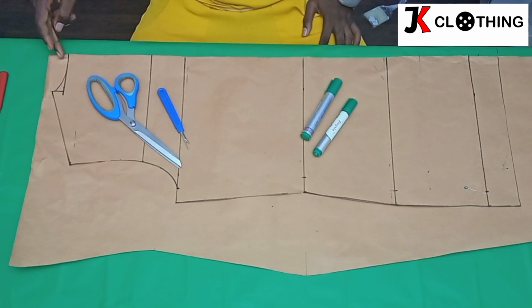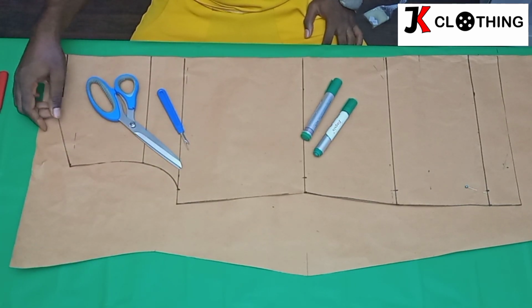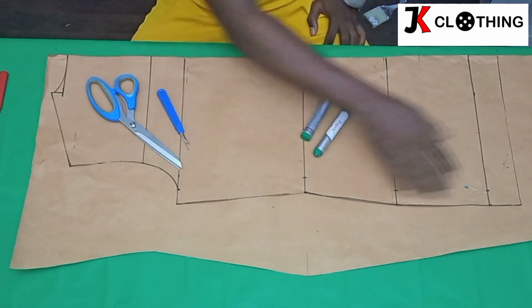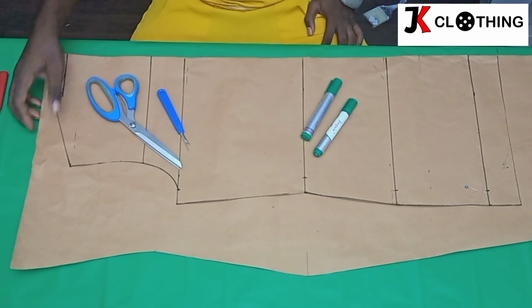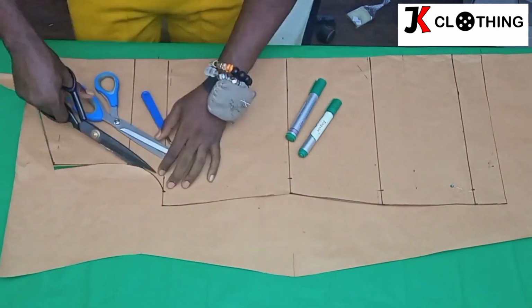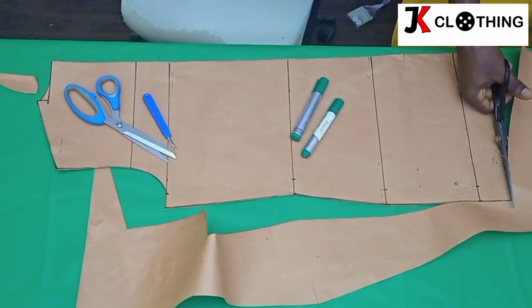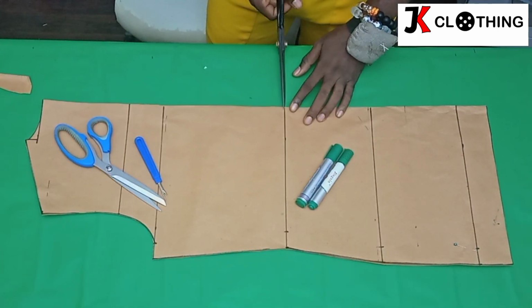Next, we will cut the front pattern just the same way as we cut the back pattern. And so we are cutting all around the back pattern to have 2 pieces of the back pattern. We will then create notches at the various joints.